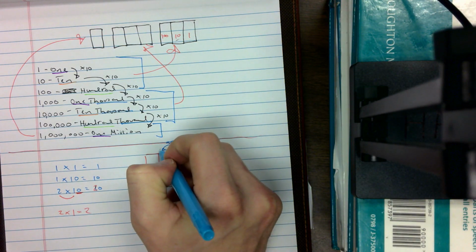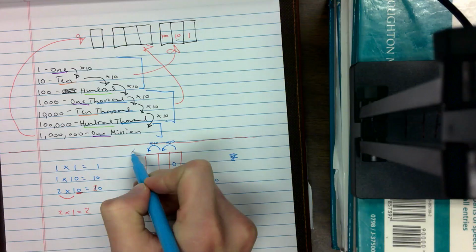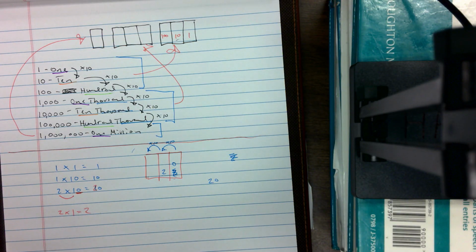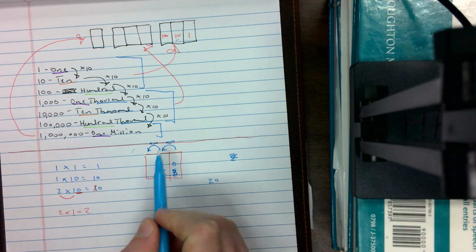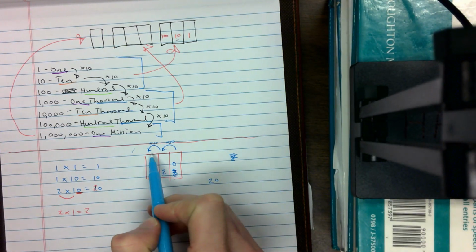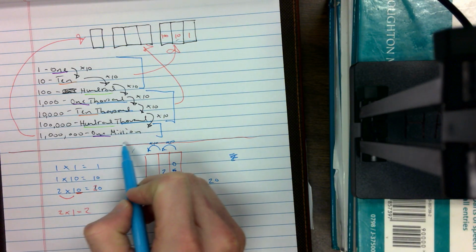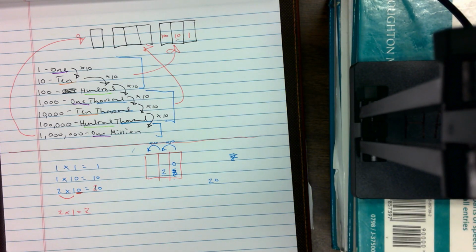And we keep going, times 10, times 10, times 10. One of the standards for fourth grade is that students understand on the place value chart that everything one space to the left is 10 times greater, which means obviously that anything to the right one space is 10 times smaller. Let's see if I can wrap this up.